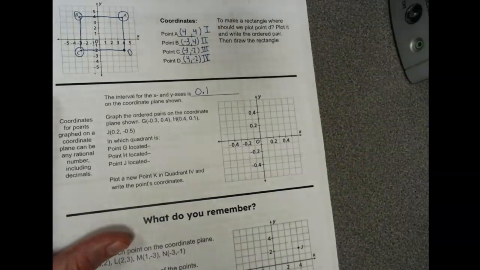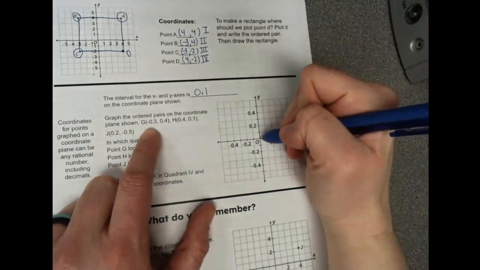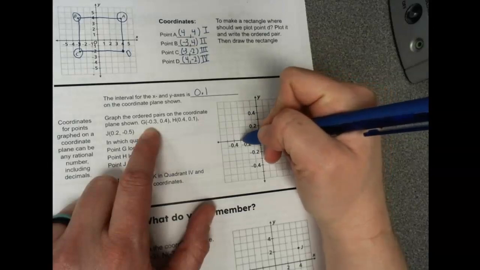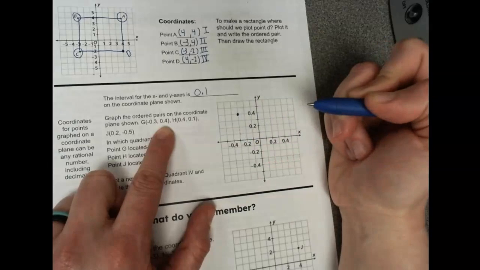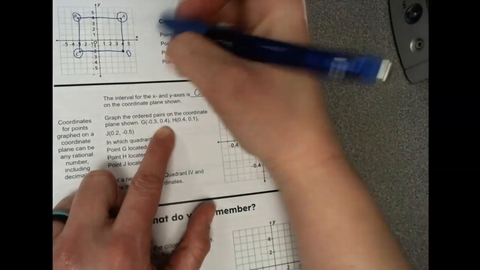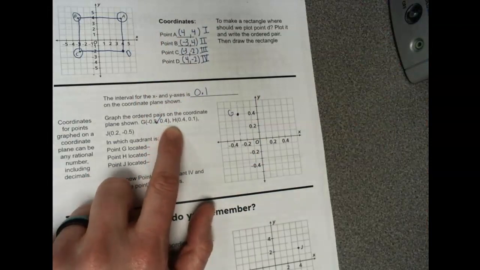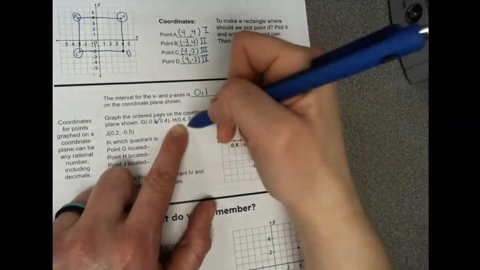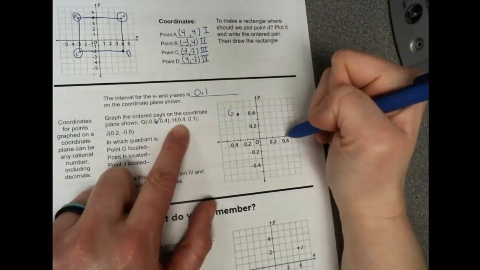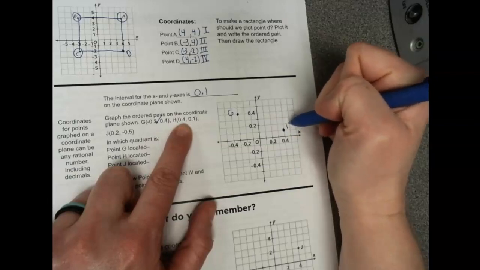We're going to graph the ordered pairs on the coordinate plane shown. So G, I start at 0, 0. It's -3, so that means I'm running backwards. Here's -3. And this is positive, so I'm going to jump up there, and then I'm going to label it. When I do this, I'm going to check it off to let myself know, hey, I'm done with that. H is positive, so I'm going to run to 0.4. And positive 0.1 is right here, and I'm going to label it H.